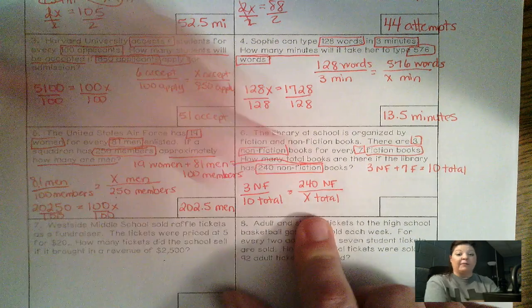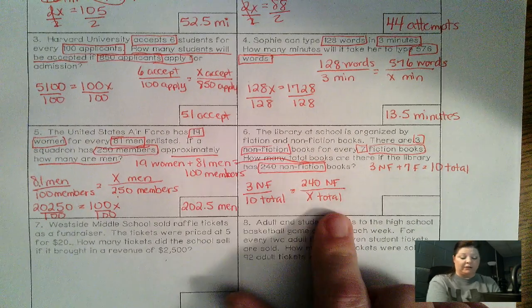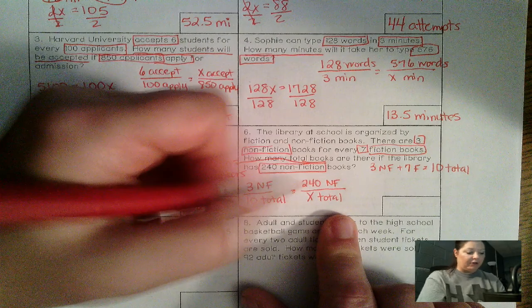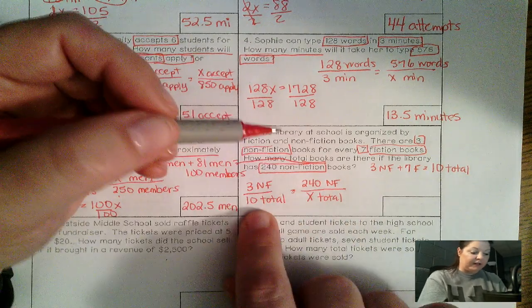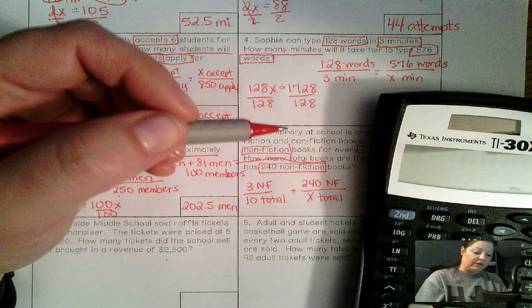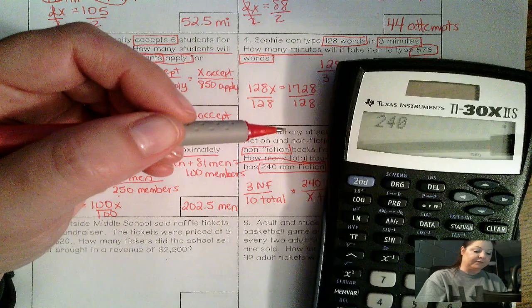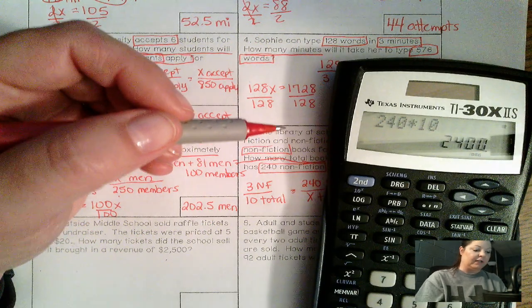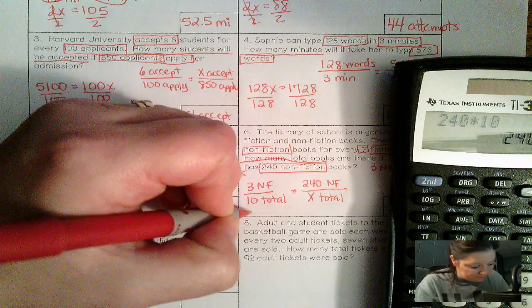So we're looking for how many total books are in this library, okay? All right, so we have our cross product. We're going to say 240 times 10, so 240 times 10 is going to be 2,400.